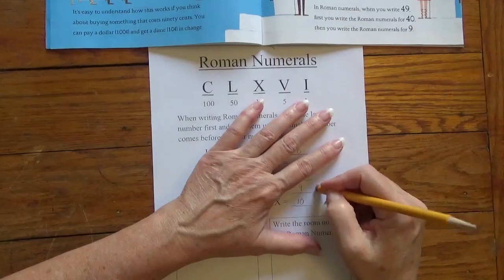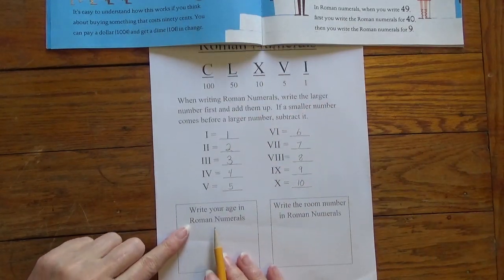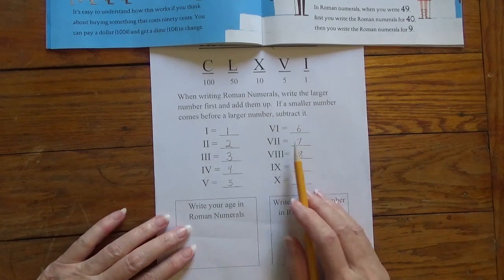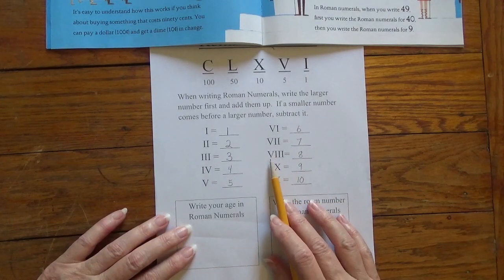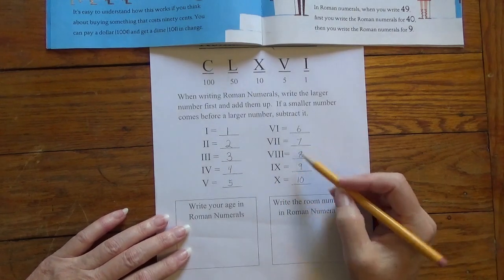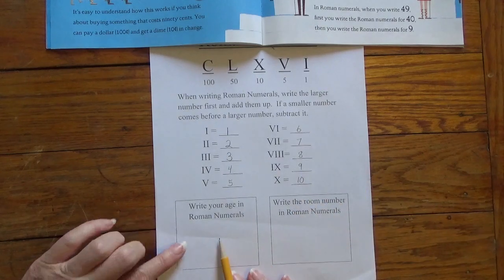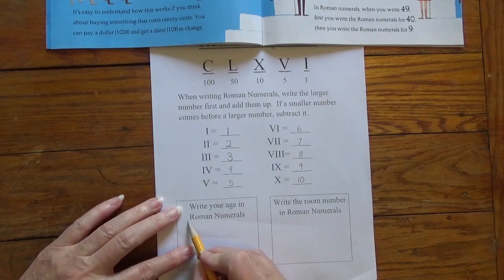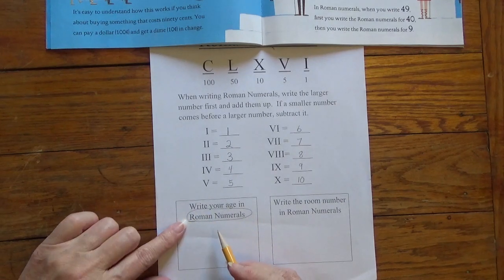All right, now down below, it says to write your age in Roman numerals. So if you're 7, you're going to write VII. If you're 8, you're going to write VIII, whichever one you are. If you're still 6, or maybe you've already turned 9, whichever one you are. You're going to write your age in Roman numerals. Circle Roman numerals so they see that you're doing it in Roman numerals.